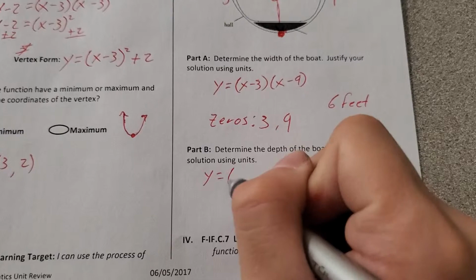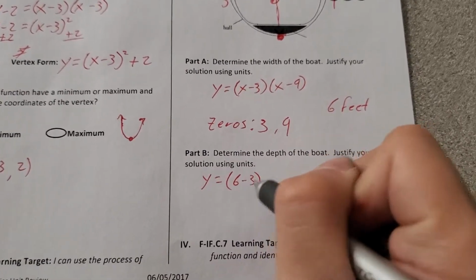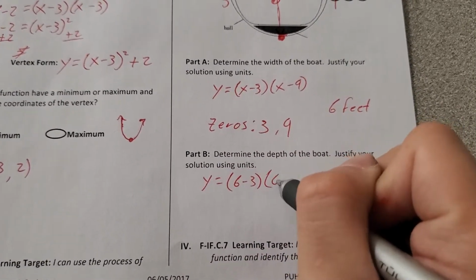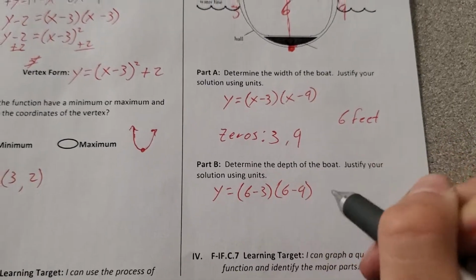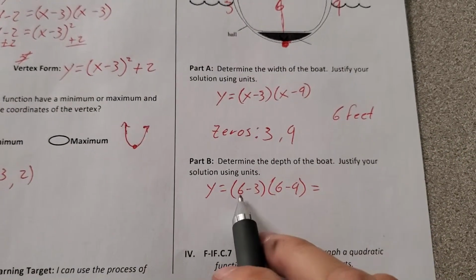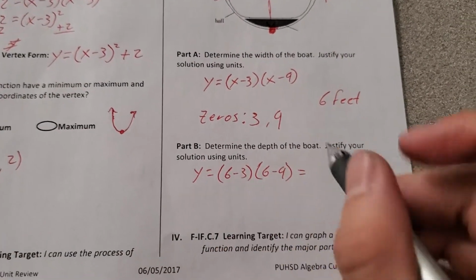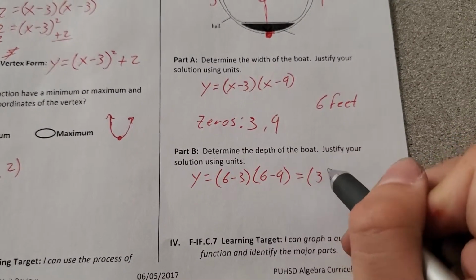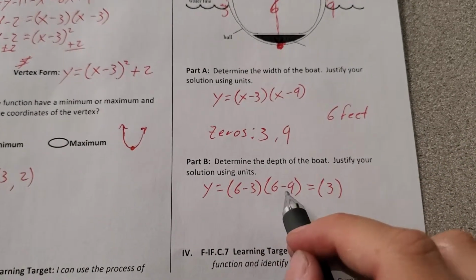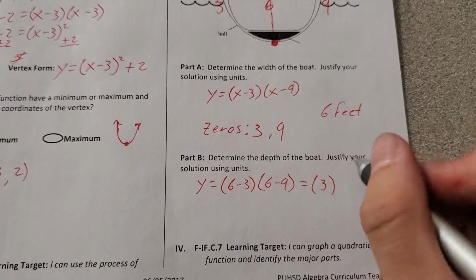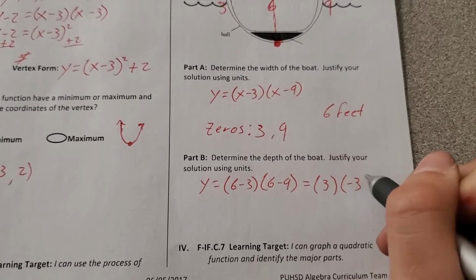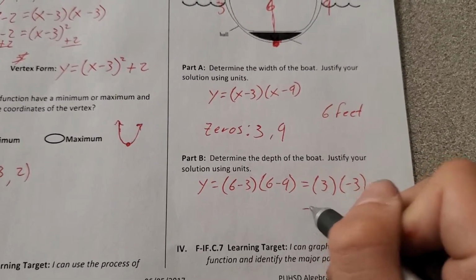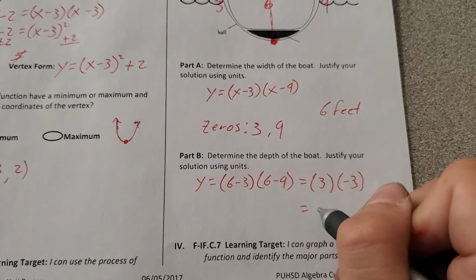y equals 6 minus 3 times 6 minus 9. Simplify this. 6 minus 3, that is positive 3. 6 minus 9, 9 is bigger, so that means it's going to be negative 3. And 3 times negative 3, that's negative 9.